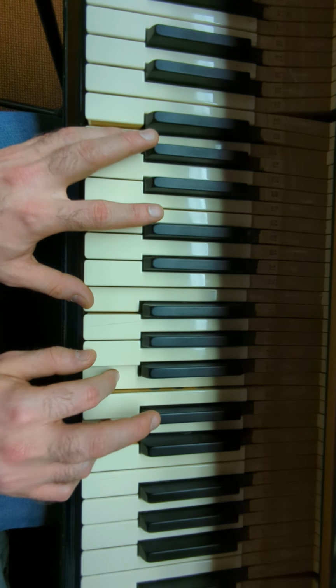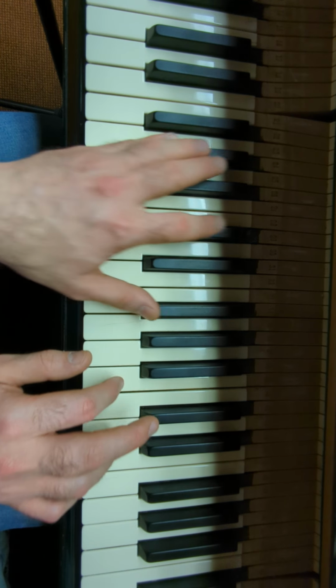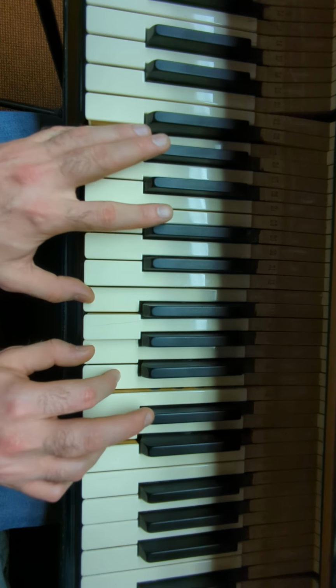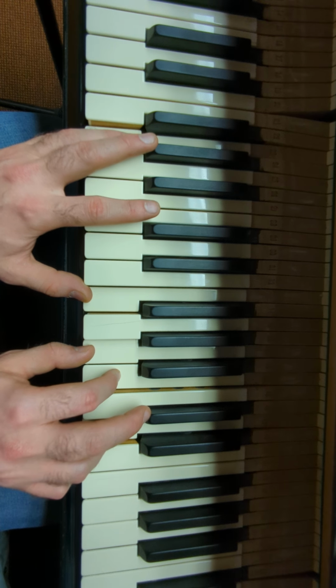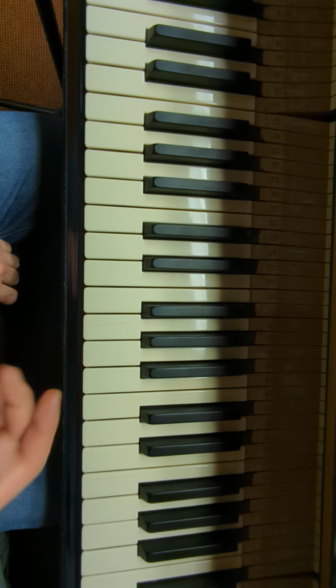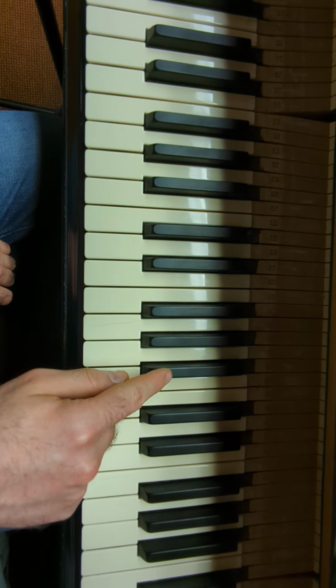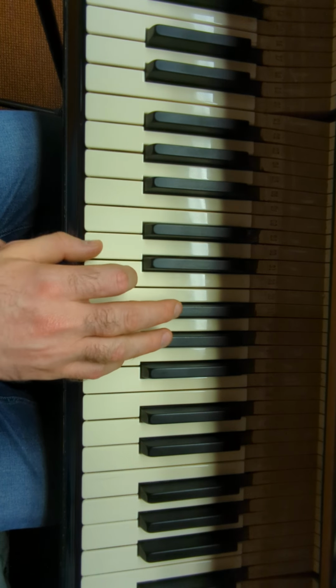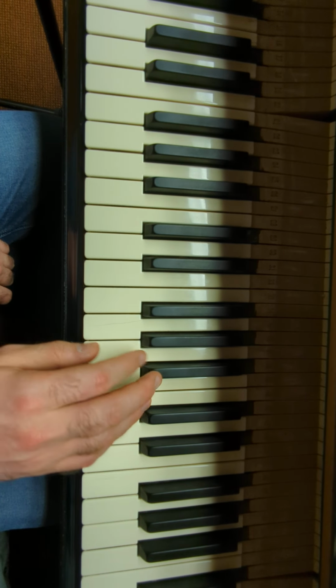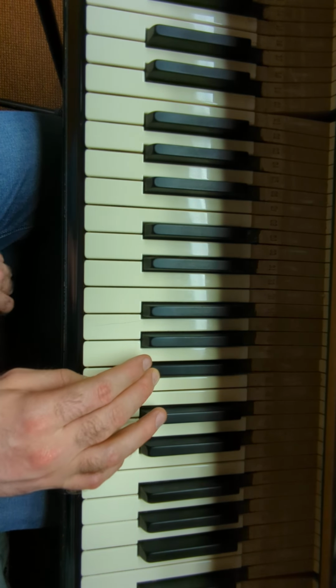I'm going to add in the 9th for a little extra flavor. And to really stay within this style, I'm going to also use another blues inflection, which is this sharp 5 or flat 6. 1, 2, 3, 4, 5. Flat 6, sharp 5, however you want to think about it.